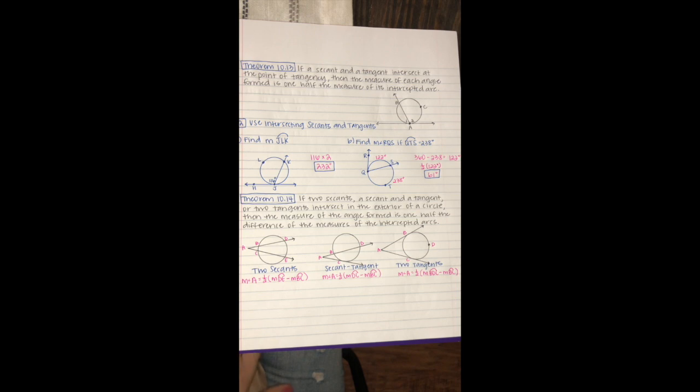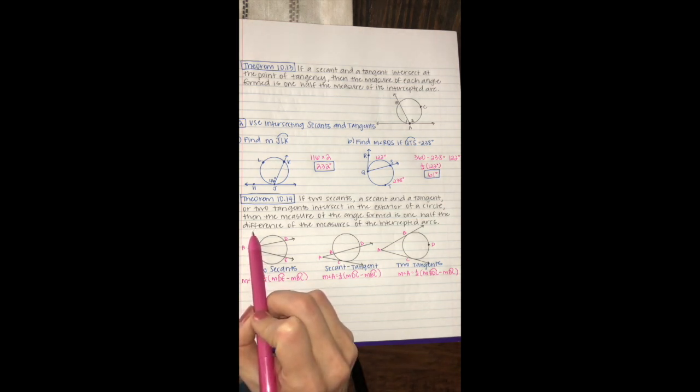It has a little bit more involved in it. It says if two secants, a secant and a tangent, or two tangents intersect in the exterior of a circle, then the measure of the angle formed is 1/2 the difference of the measures of the intercepted arcs. So a couple things to point out here. It says difference, so we know instead of adding like we were doing up here, we're going to subtract. And then for all these, they meet on the exterior.